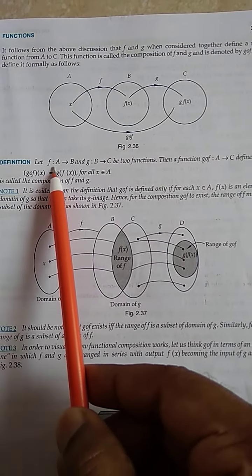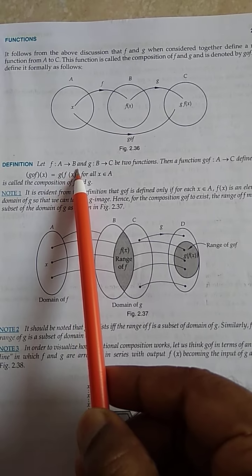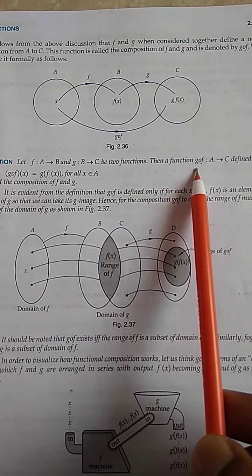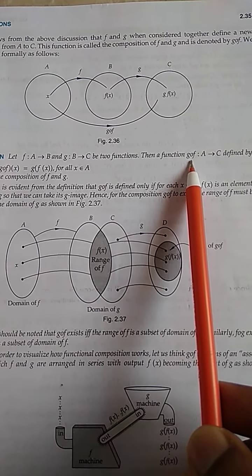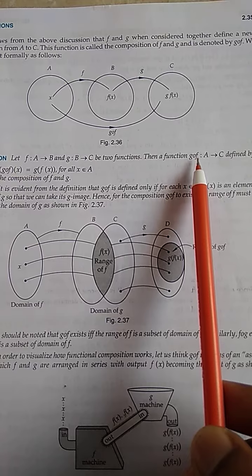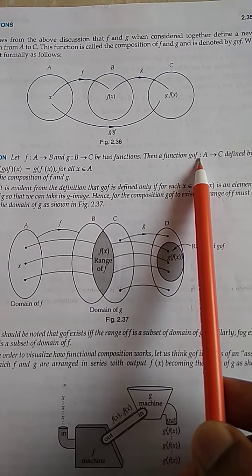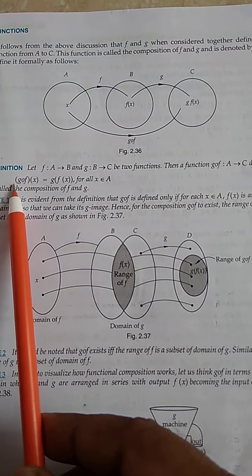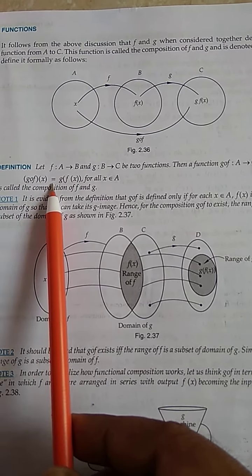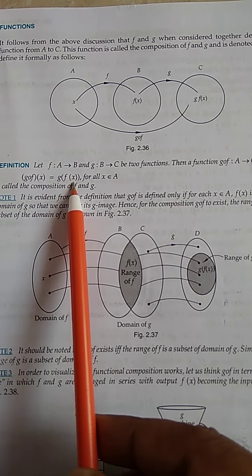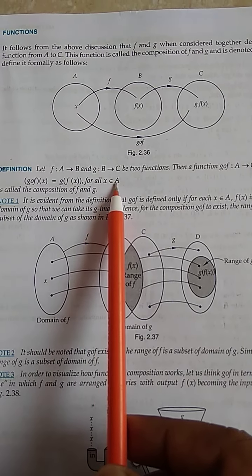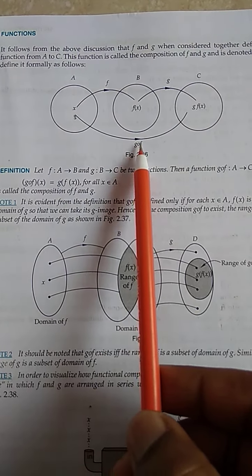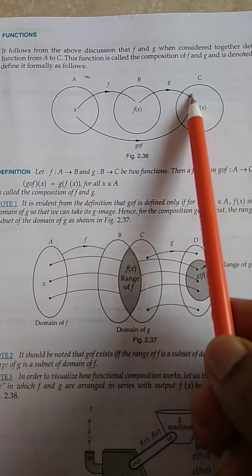Thus, if f is a function from the set A to the set B and g is a function from the set B to the set C, then the composition gof, that is the composition of f and g, is a function from the set A to the set C, and it is defined by gof of x equal to g of f of x for all x belonging to A. The domain of this new function is the set A, and the range is a subset of the set C.